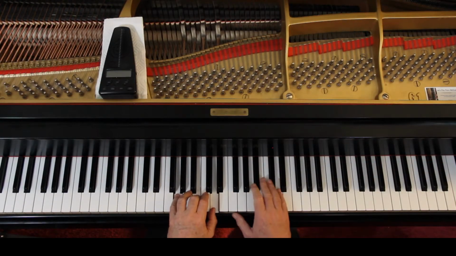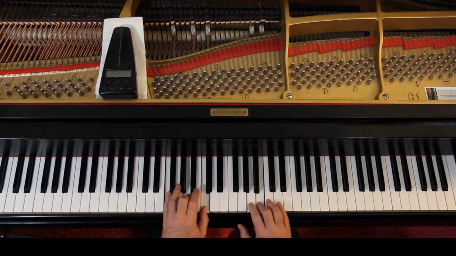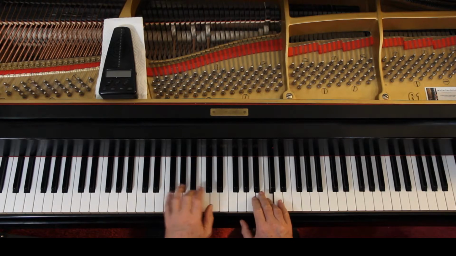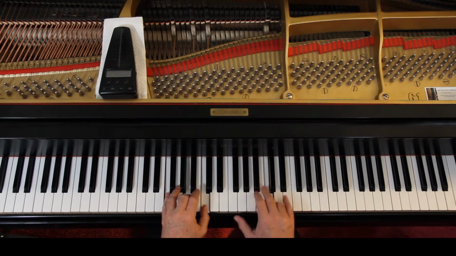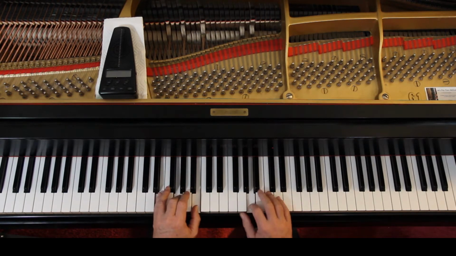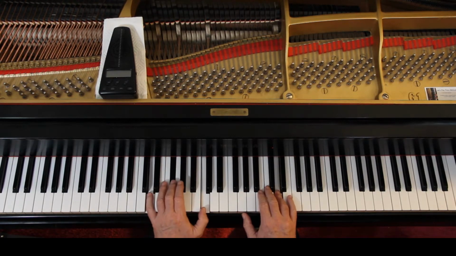Second line here. Whole notes in the left hand shouldn't be a problem. 1 and 2 and 3 and 4. See, only the left hand moved. The right hand's staying here. And you repeat that. However, let's go down to the third line.